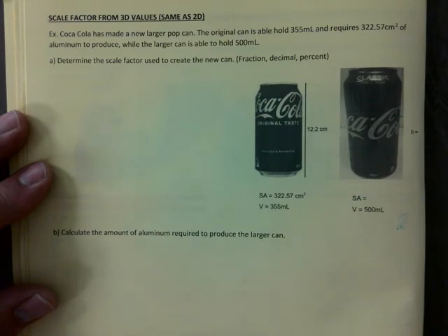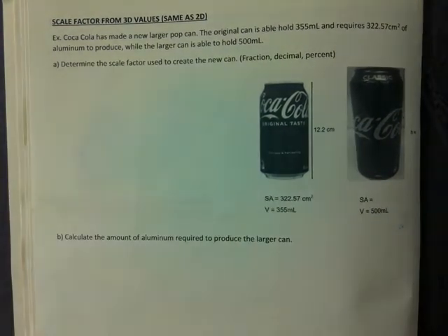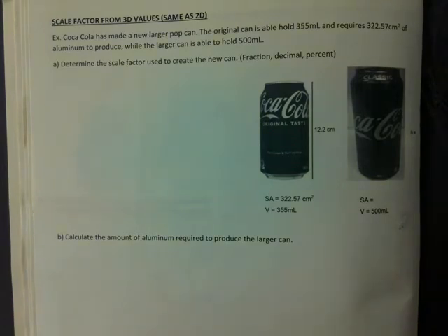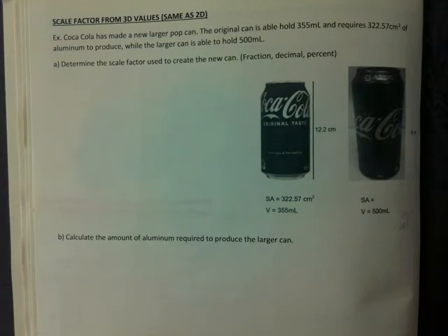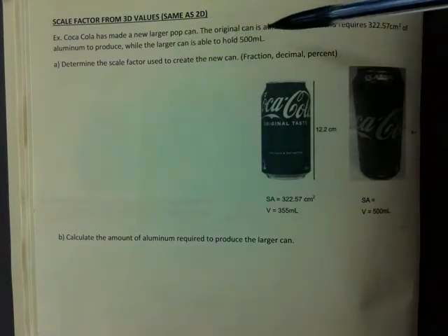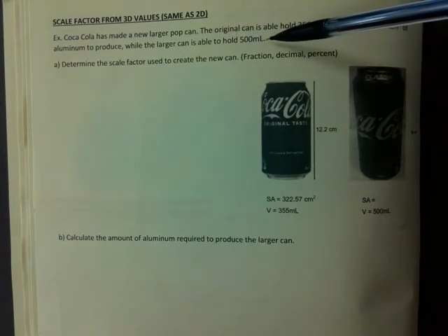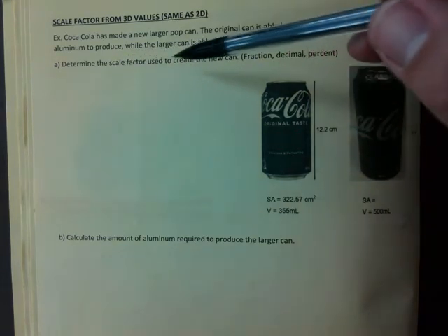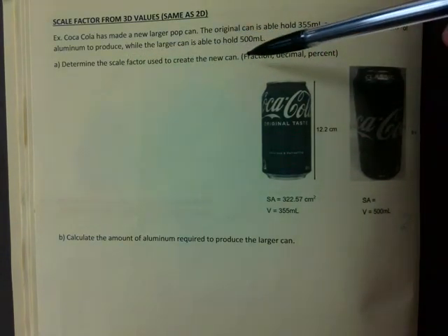I know Coca-Cola is not sponsoring this lesson, so it's just an easy picture to find. Coca-Cola has made a new larger pop can. The original can is able to hold 355 milliliters and requires 322 square centimeters of aluminum to produce, while the larger is able to hold 500 milliliters. Okay. Determine the scale factor used to create the new can.